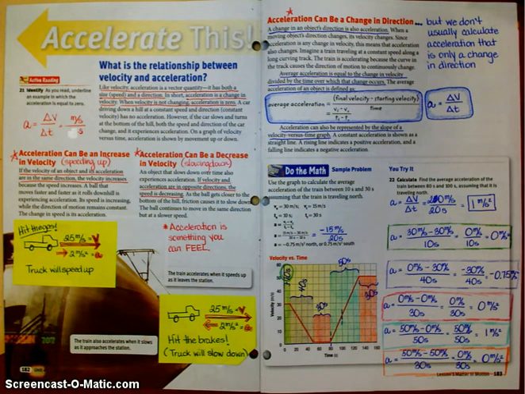We're going 25 meters per second, but when we hit the gas, we start to accelerate, and so we speed up. You notice that the arrow for velocity is pointed to the right, the arrow for acceleration is pointed to the right. And so because the acceleration and the velocity are oriented in the same direction, that's going to cause the car to speed up, or the truck to speed up.